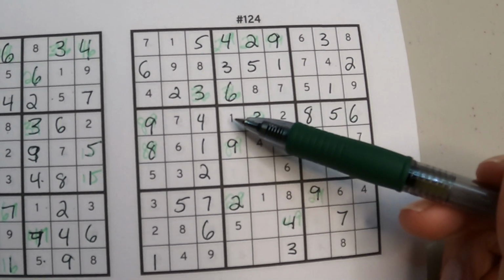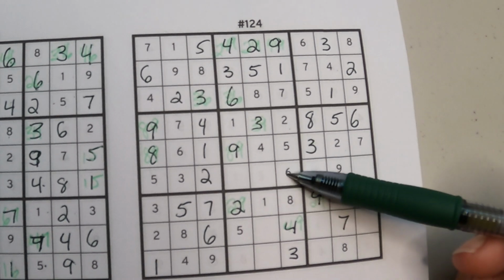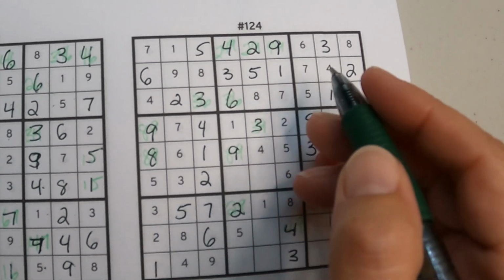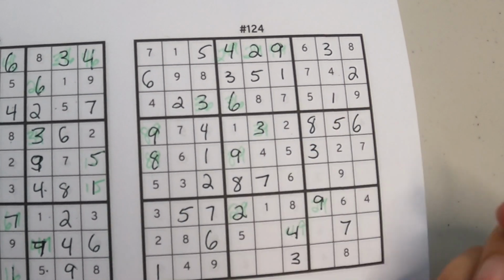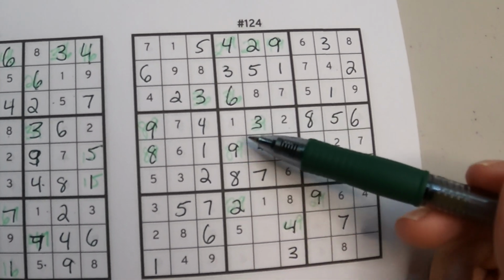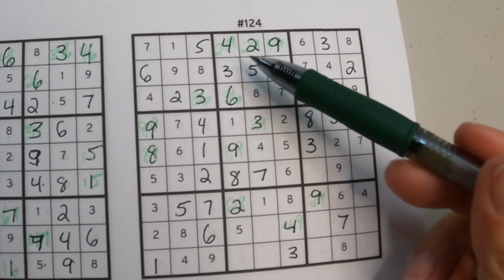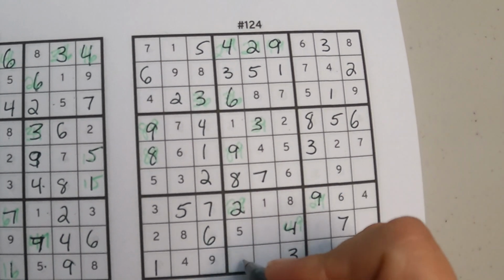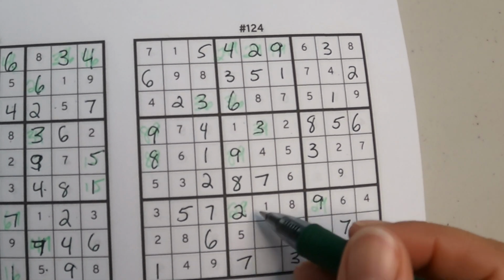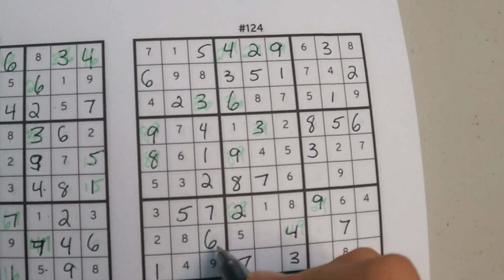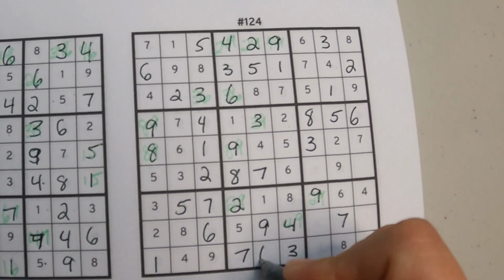If we look at this box now, 1, 2, 3, 4, 5, 6, we're missing 7 and 8. We've got an 8 there, so 7, 8. To finish this column, we've got 1, 2, 3, 4, 5, 6. We're missing a 7. For this box, then we're missing 6 and 9. We've got a 6 here, so 9, 6.